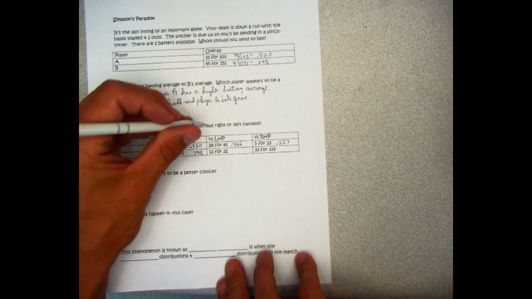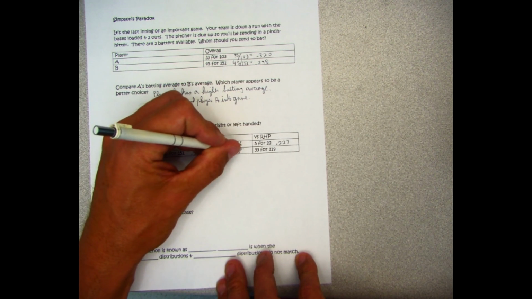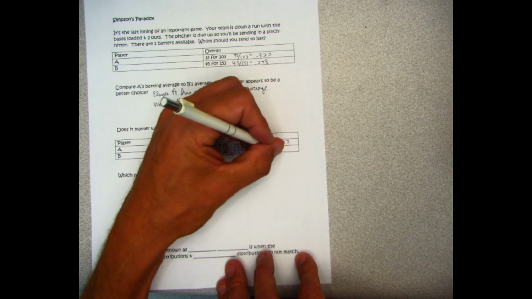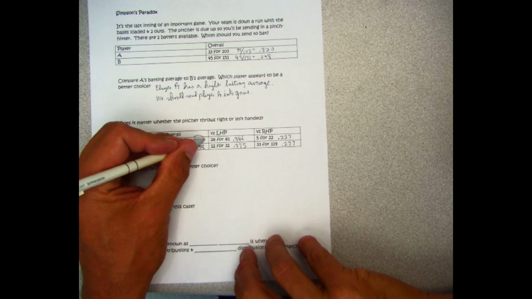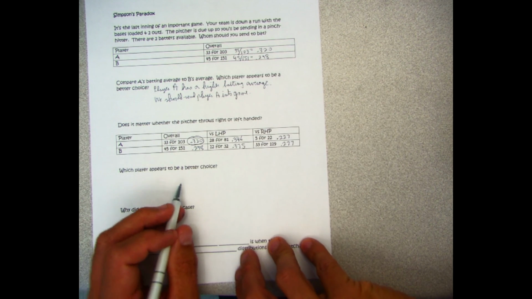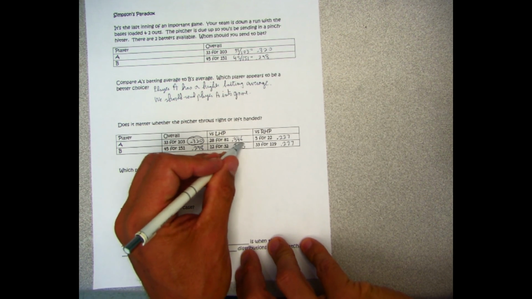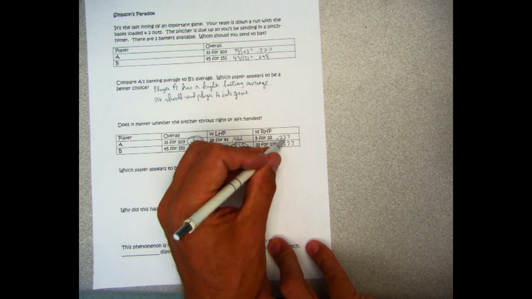So it looks like A is a really good hitter against left-handers, but not against right-handers. And then player B was 12 for 32 versus left-handed pitchers, so that's 0.375. And 33 for 119 is 0.277. So look, player A has the higher overall batting average, but player B has the higher batting average versus left-handers and right-handers.